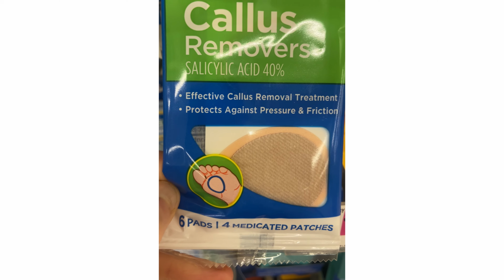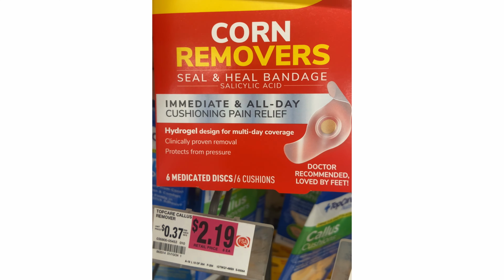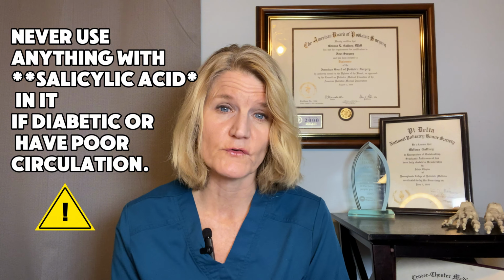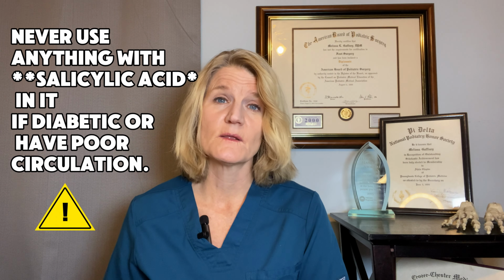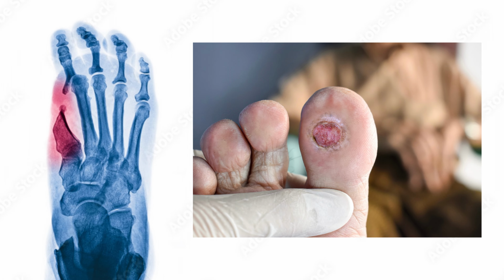I discourage the use of over-the-counter corn and callus remover with salicylic acid. It's very strong and it can easily cause a wound or irritation if it's not used properly. And I definitely don't recommend using corn or callus remover in a diabetic or anybody with poor circulation, because wounds can be catastrophic in that patient population. And for more on how to resolve corns, please see my episode on that here.